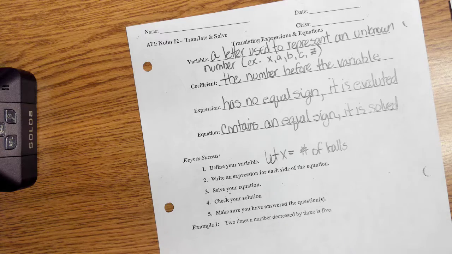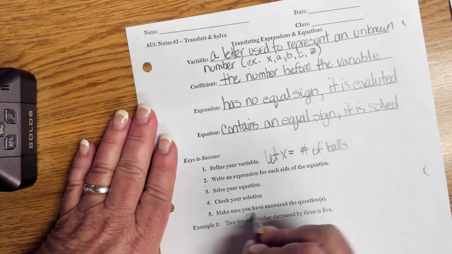How somebody else does it in the class, they may use a different word. But just so you know, because we're going to start out with one variable, but very quickly you end up with 2 variables. And so you've got to define your variables and what they mean, okay? Write an expression for each side of the equation. Solve your equation, check your solution, and make sure you have answered the question.